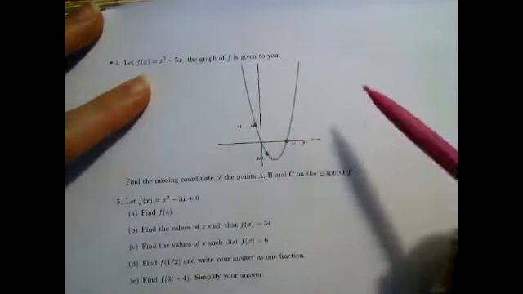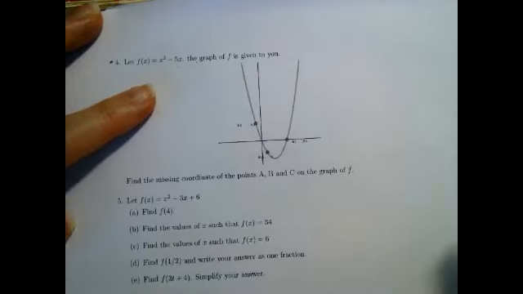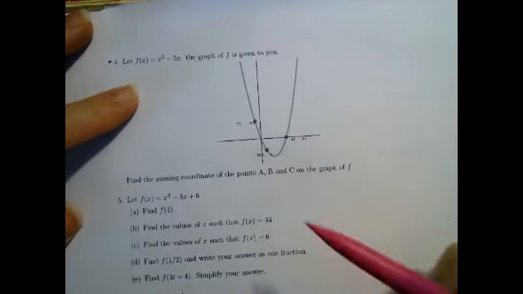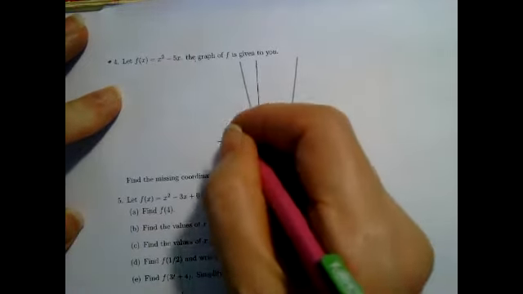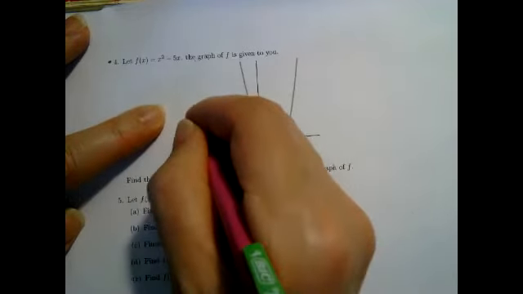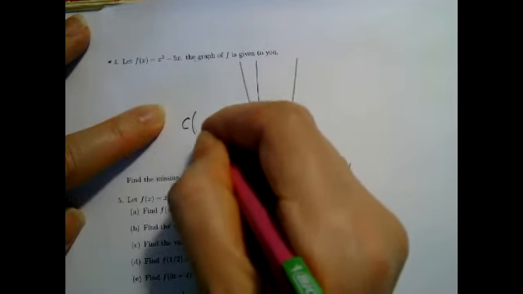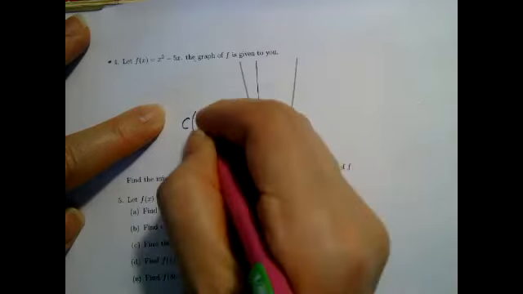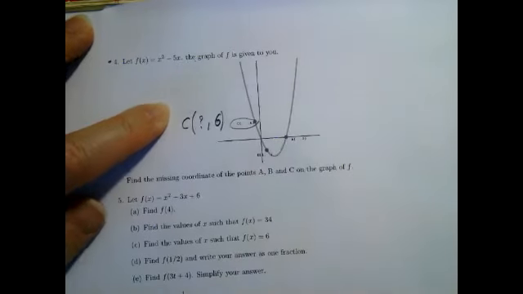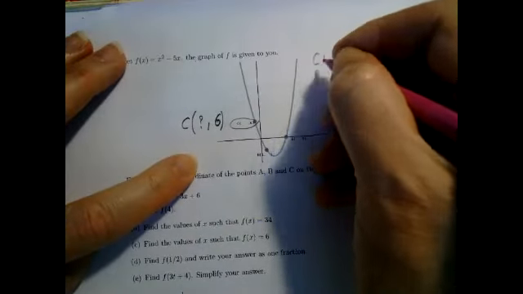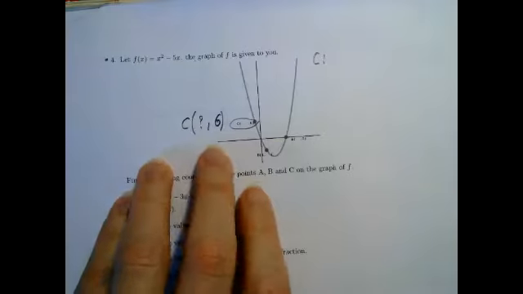Let f of x be x squared minus 5x. The graph of f is given. Find the missing coordinate. Now, of course, you don't see anything here. So this point is C. I'm giving you 6, and I'm asking you the missing coordinate. That's really the question. So how can I find C? How can I find the missing coordinate?